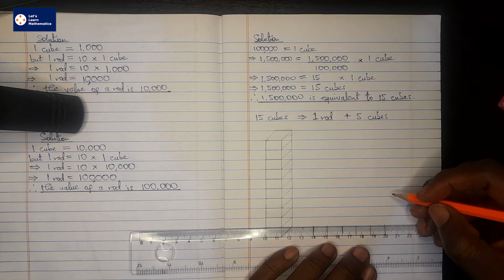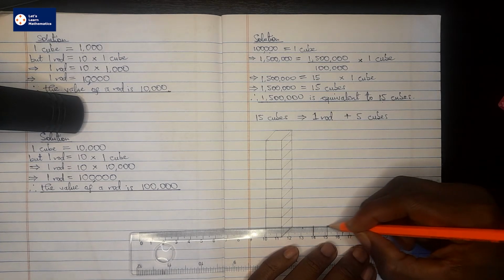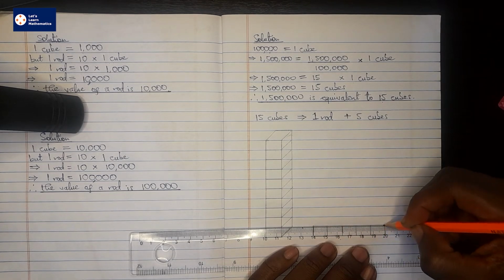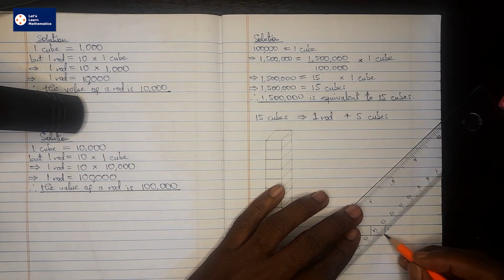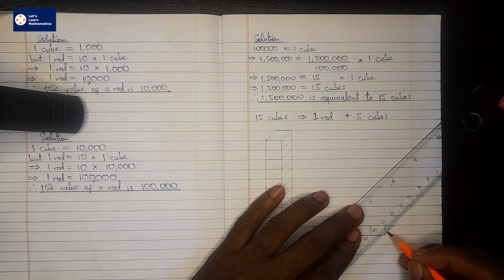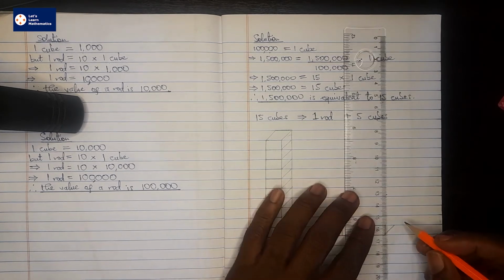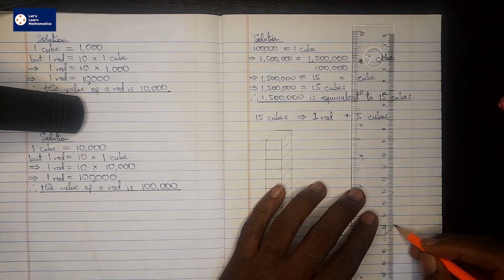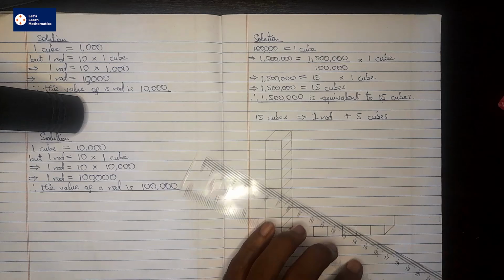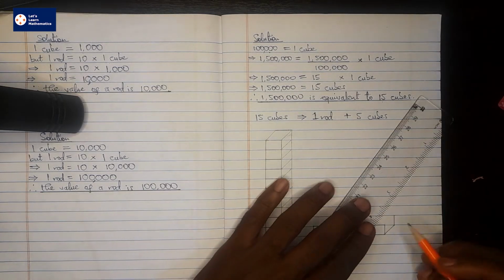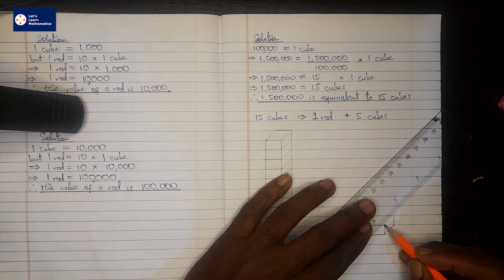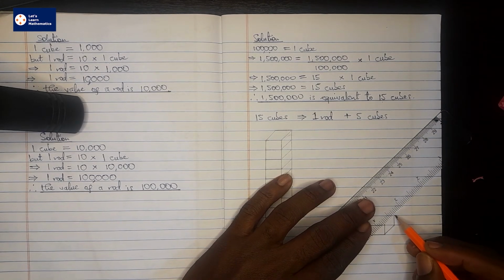Remember, this is not drawn to scale. When we say something is not drawn to scale, it means we didn't measure it. So let's connect this.